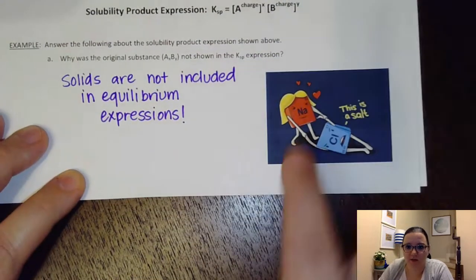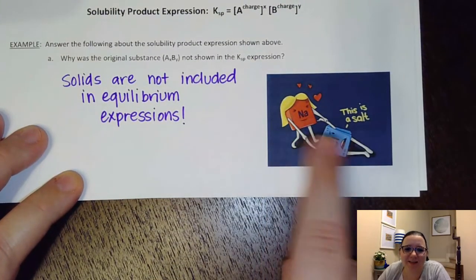By the way, did y'all see the funny joke at the bottom? This is a salt. It's NaCl, table salt. Isn't that cute? Oh, gotta love a good joke.